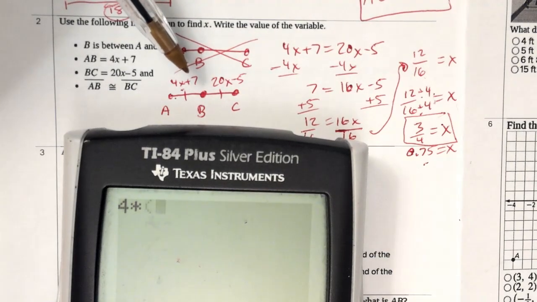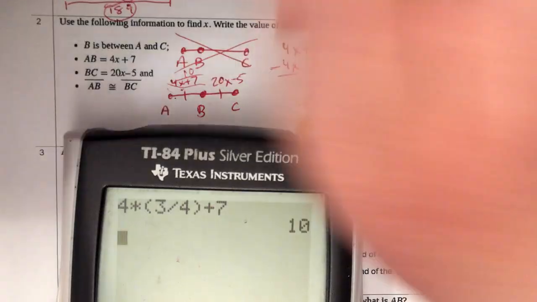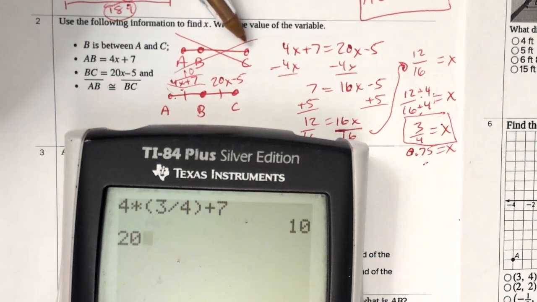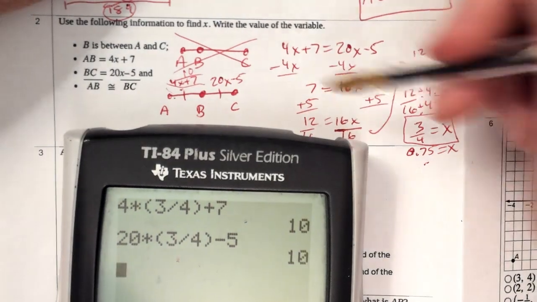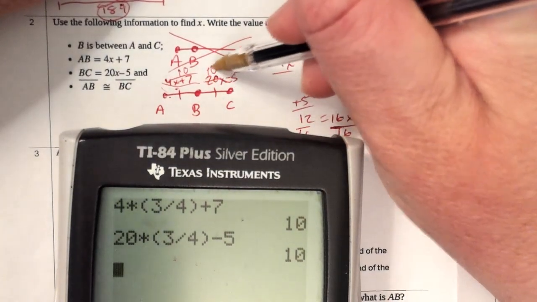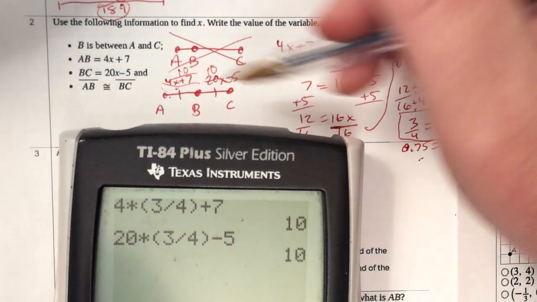4 times parentheses, we got 3 over 4 plus 7. This would be 10. And then 20 times parentheses 3 over 4 minus that 5. And we got 10 again. And that's the only places where x is. Does that check out? Yes, 10 equals 10, that checks out.